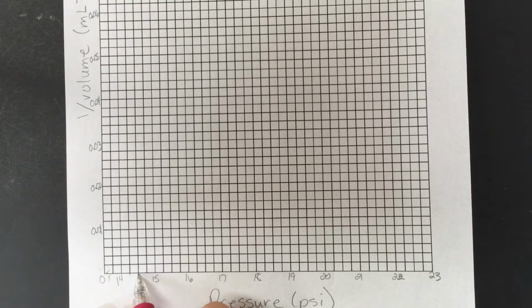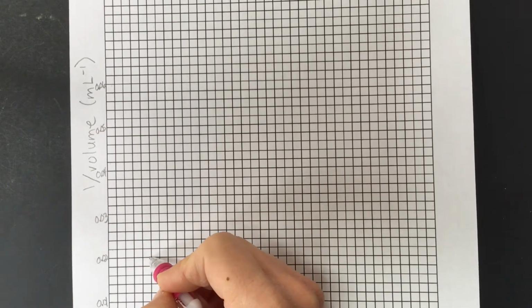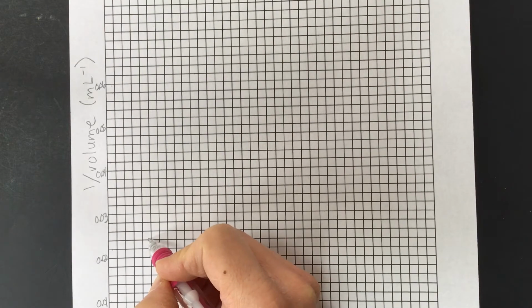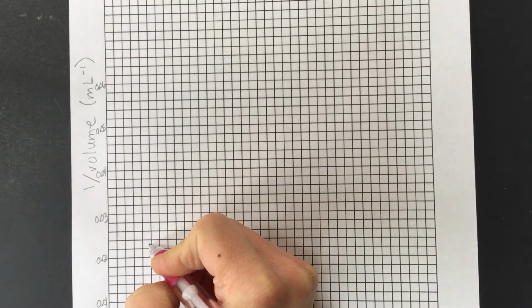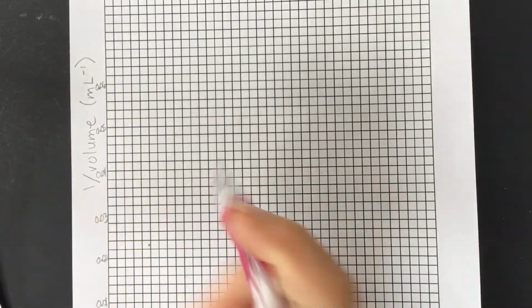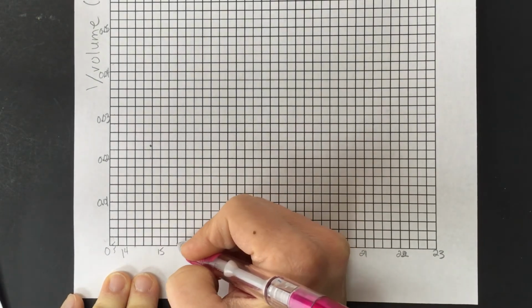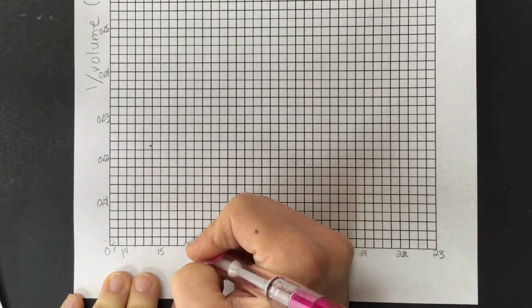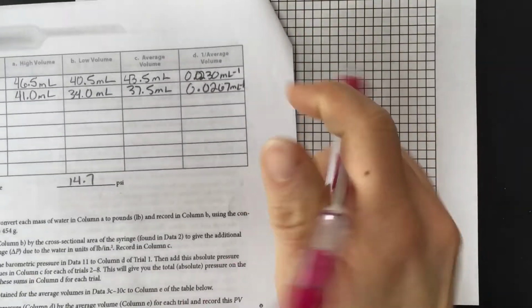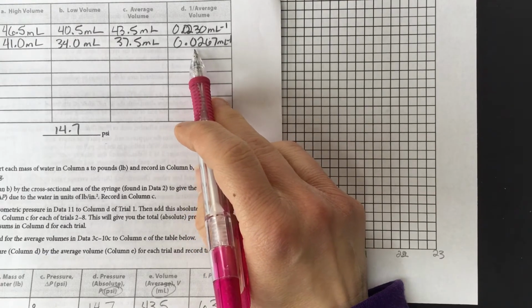Yeah, 25.5.75, so a little bit before there. And I'm going up to 0.02, so that's here. Remember, this is 0.022, this is 0.024, so I'm halfway in between there for my point. With 15.7, I'm over here. This is 15.25, 15.5, 15.75, so just a little bit before that line. And my next value is 0.0267, which is closer to 0.027.